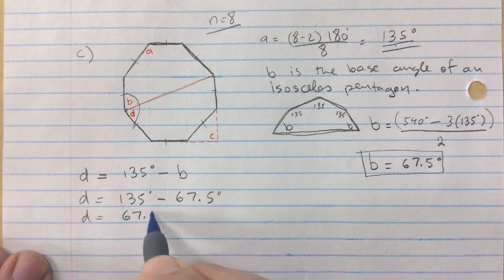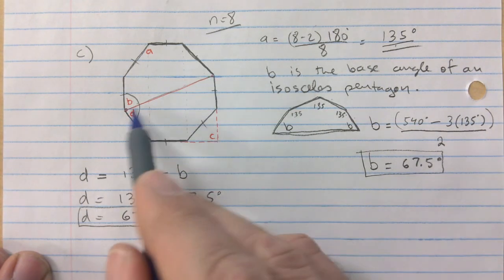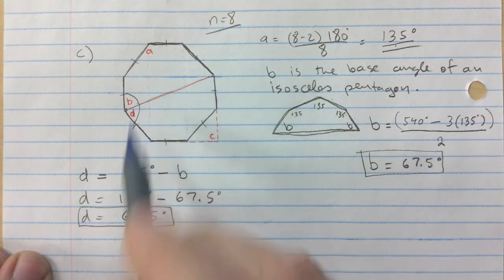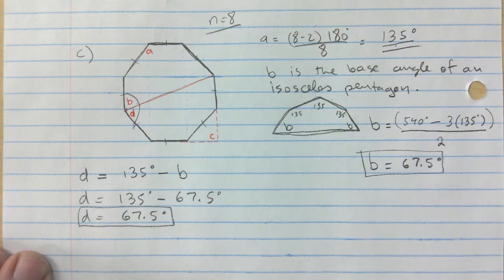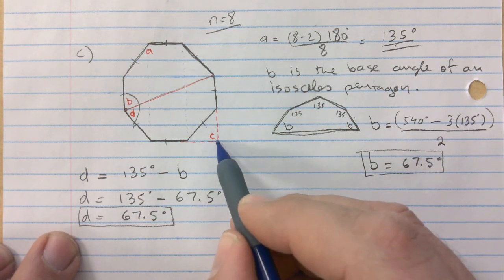This happens to be half of 135. It actually slices it exactly in half under these circumstances, but don't always assume it's the same, right? So that's D. How about C here?